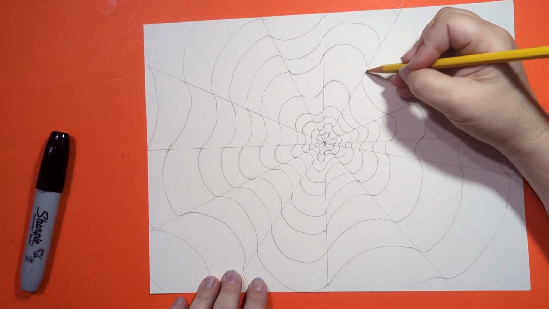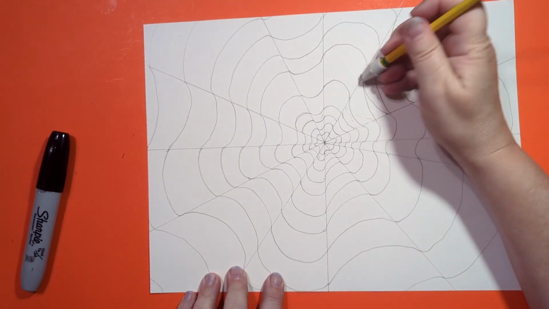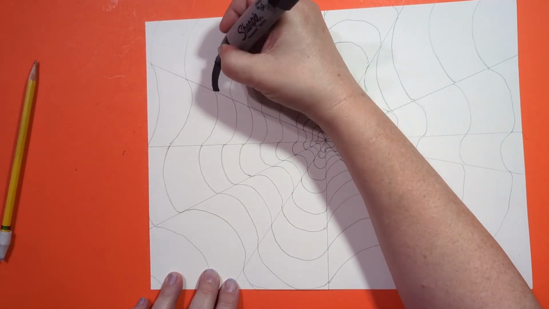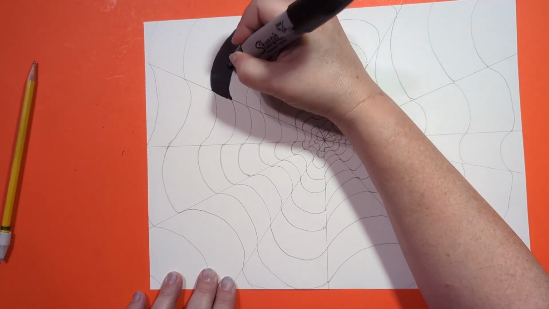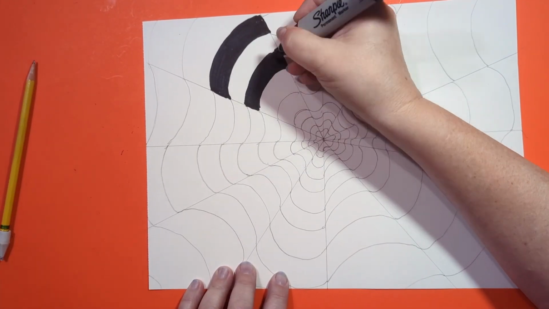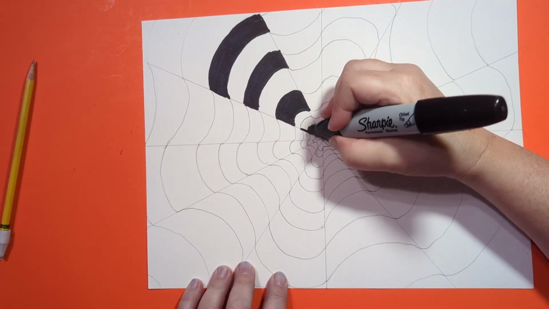All right, once I have all those sections completed, and I've erased my mistakes, then I'm going to go in with my marker. And I'm really speeding this one up because this part took a long time. Even though I'm using a very large Sharpie, it still took a long time to get this done.